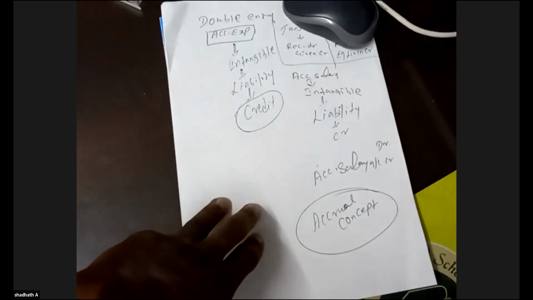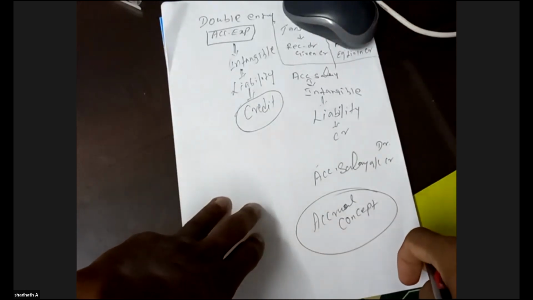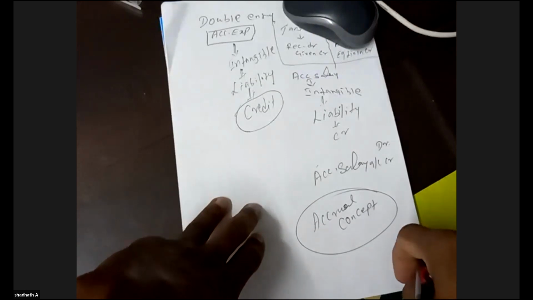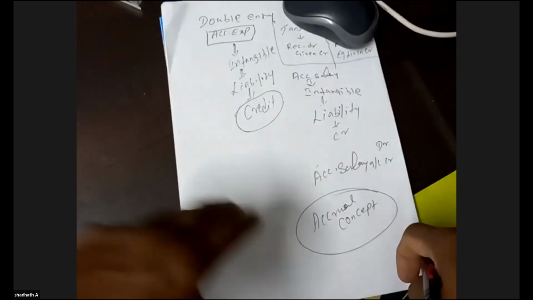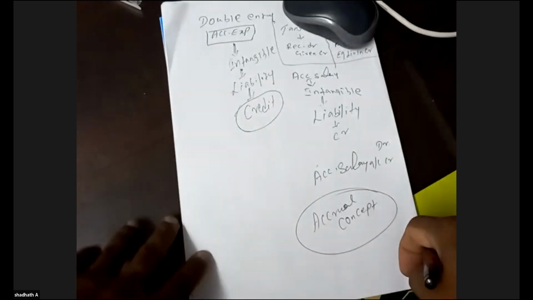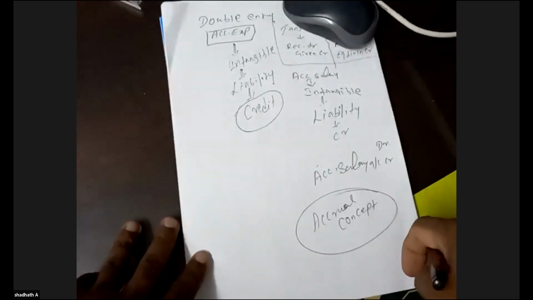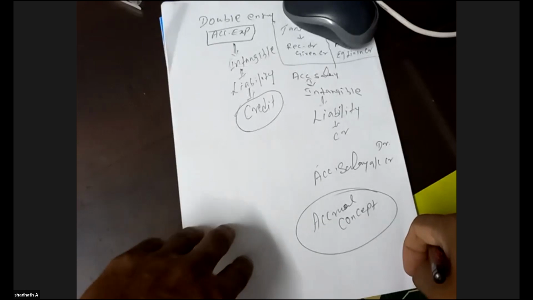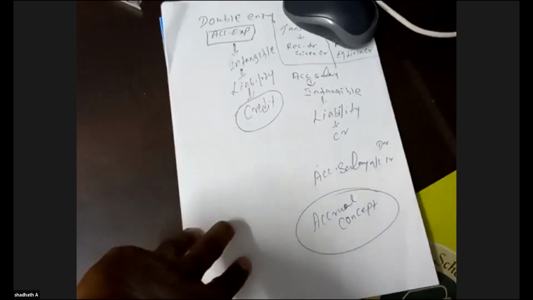Accrual concept says accrued expense is to be recorded in accounts. What is a concept? Common guidelines in accounts.